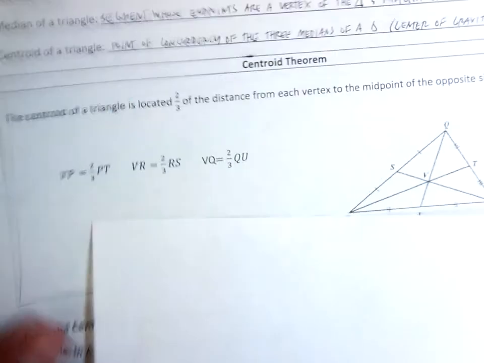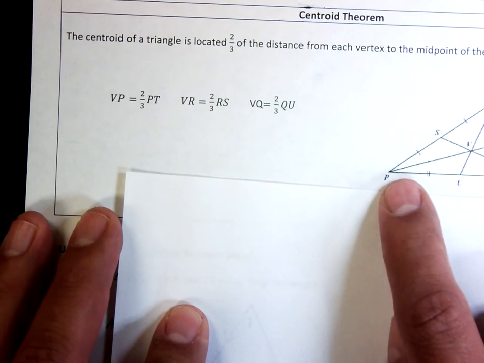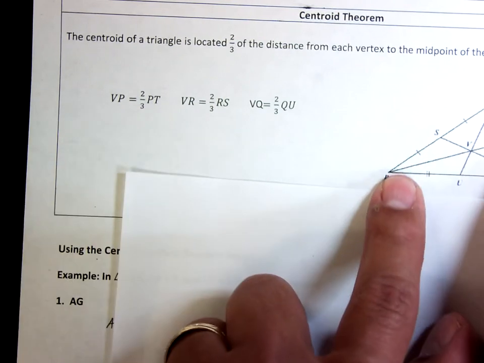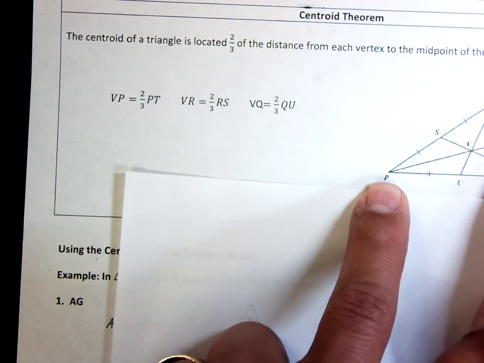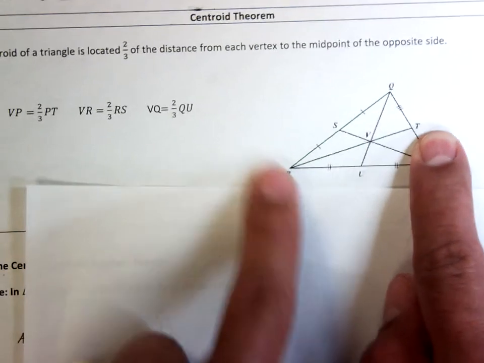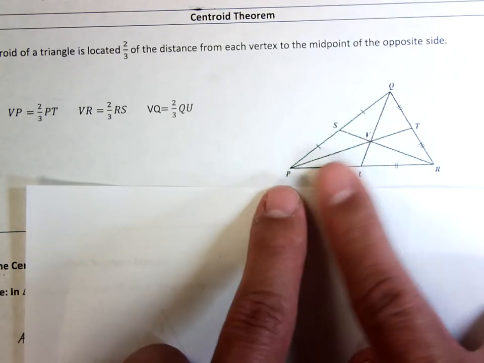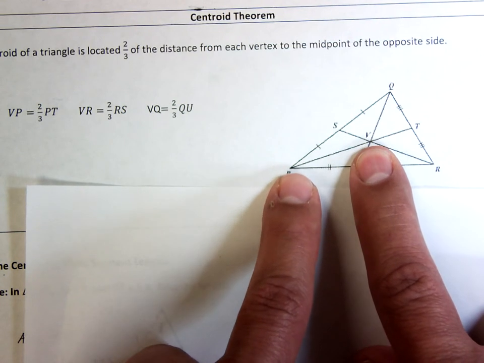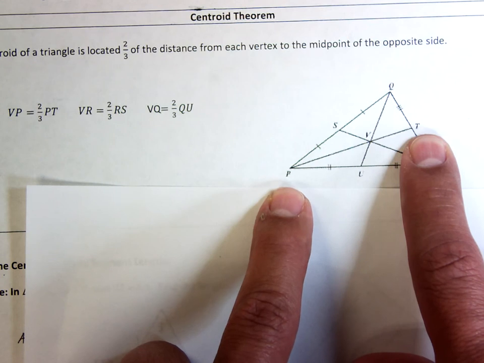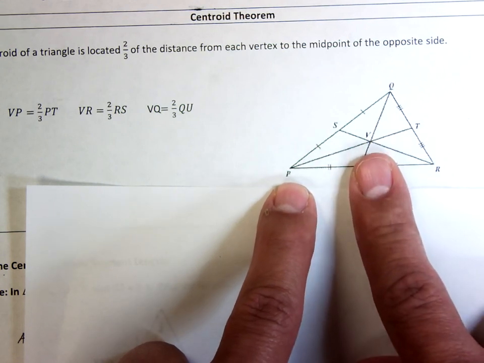Now what you need to know, so VP, the part of the median from the vertex to the centroid, is 2/3 of the way all the way through. So if PT is all the way through, PT is my median, then VP from the vertex to the centroid is 2/3 of that distance. So let's say I know PT is 24 and I want to figure out what PV is. Well, it's 2/3 of 24, which is 16.